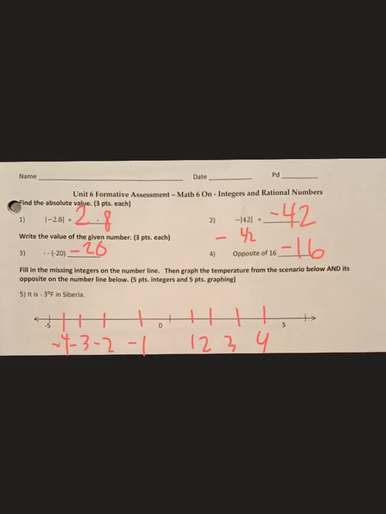So I'm going to pause the video and fill out the number line. Okay, so we've got our positives all the way to 5 and our negatives all the way to -5. The second part of the question asks you to graph the temperature from the scenario below and its opposite number on the number line. The scenario says it is -3 degrees Fahrenheit in Siberia. So first let's graph -3. We should be placing a dot above the -3. And then the opposite of -3 would be over here, which is a +3. Some of you guys lost points because you didn't graph its opposite or you didn't graph both of them.